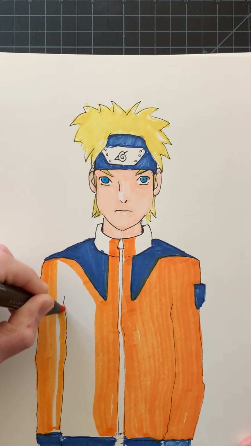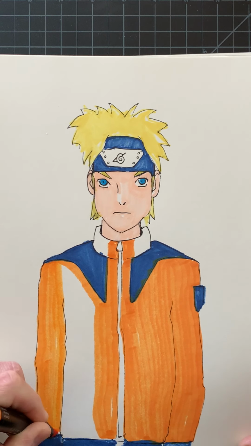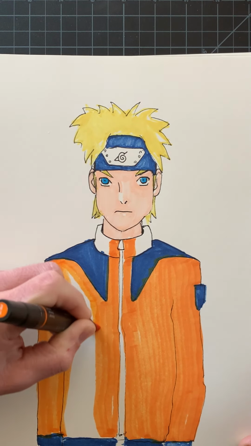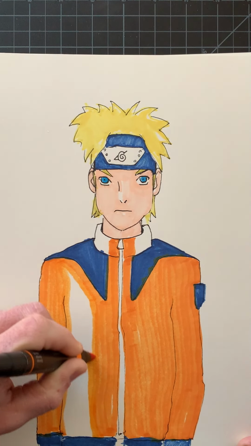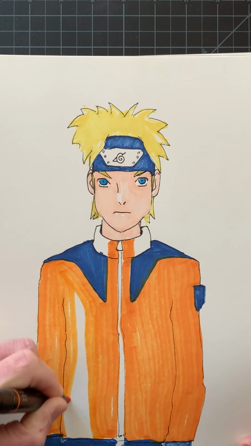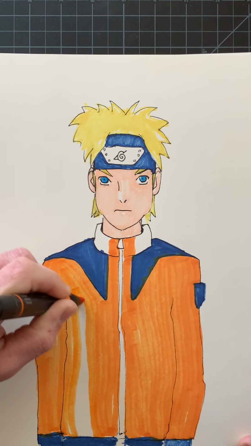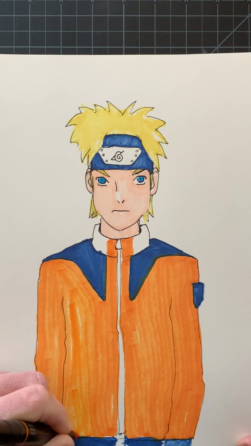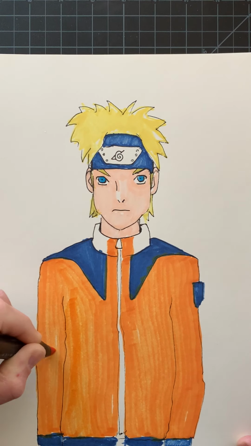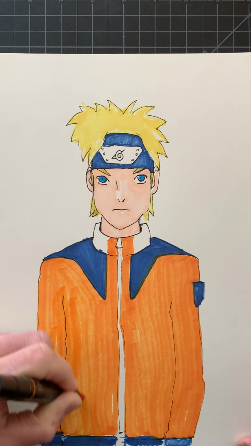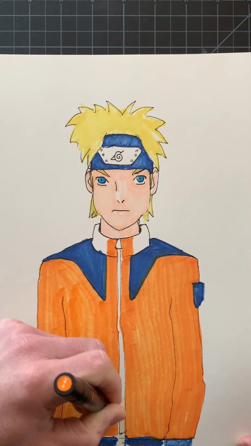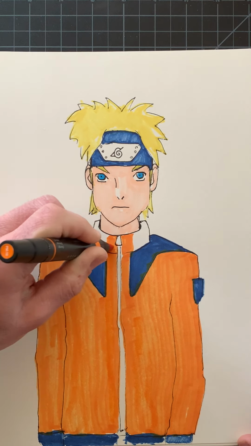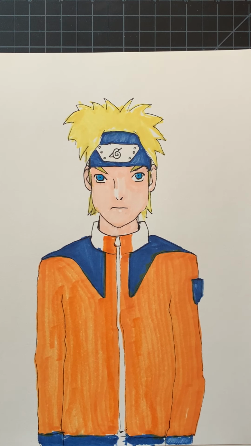The shadows on this character are really what make the jacket stand out from the rest of the drawing. This orange and blue combination is really great as well. These complementary colors really work well against each other and make parts of the jacket stand out and highlight each other as they are against each other.